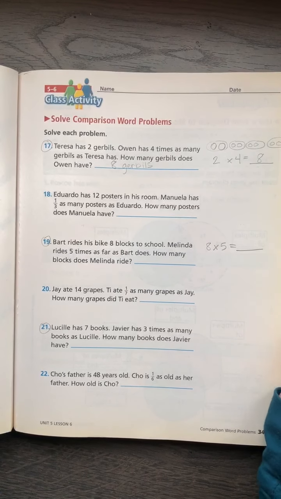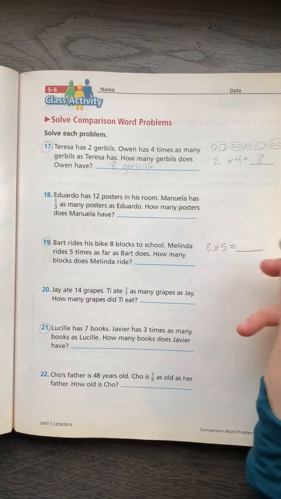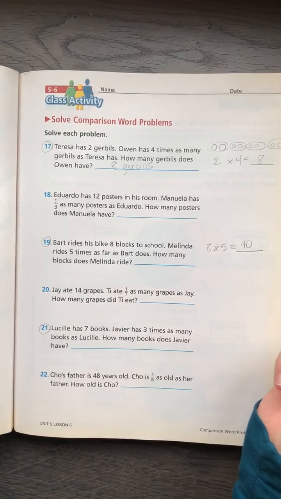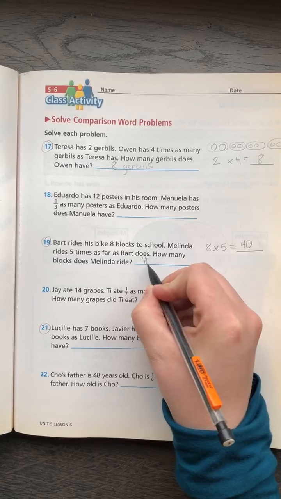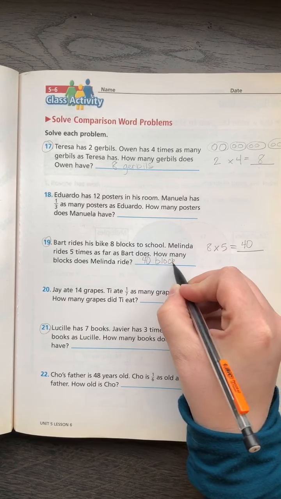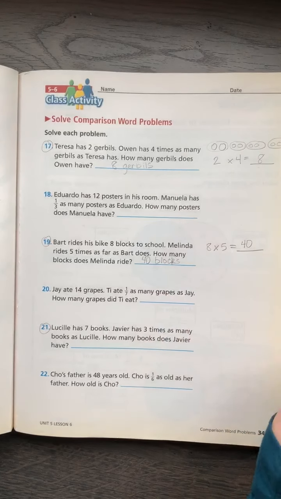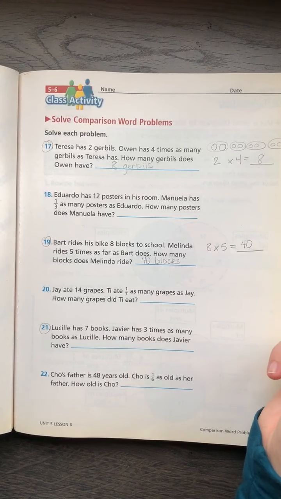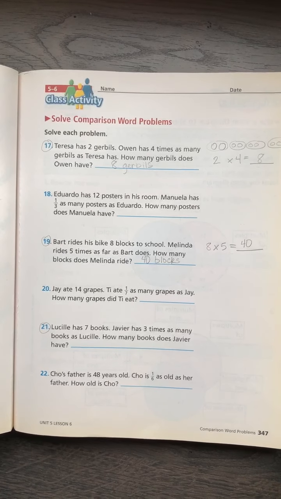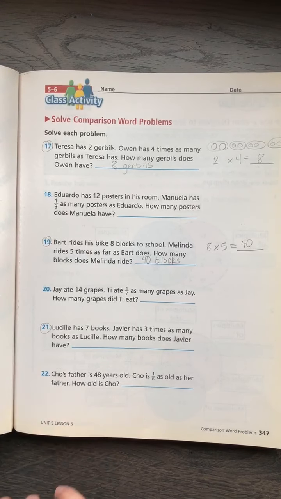What's 8 times 5? If you said 40, you are correct. How many blocks does Melinda have to ride? 40 blocks. Whew, how would you like to ride your bike 40 blocks to school? I think I would be pretty tuckered out after riding 40 blocks. All right, now I want you to try number 21 on your own.